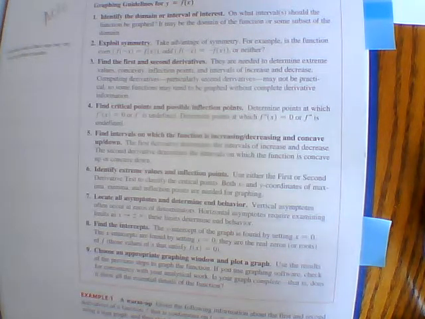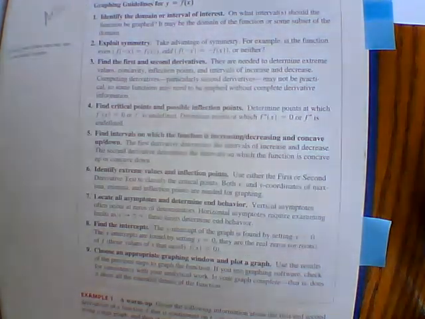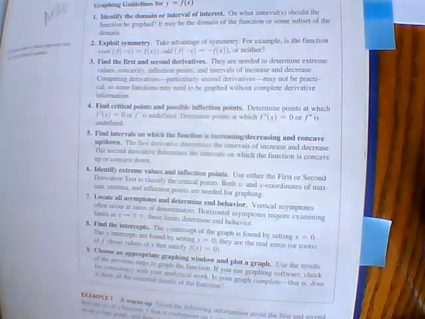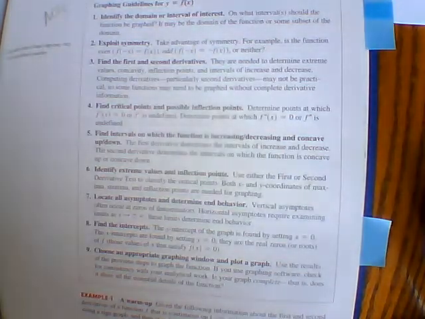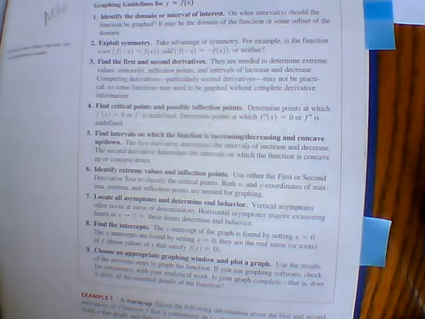And then we're going to choose an appropriate graphing window and plot the graph, which basically means on our paper when we're graphing this by hand, because one of the focuses is that if we can do this by hand, we should be able to understand fully what is going on. So this is our complete graphing approach and everything we're looking into. The next thing would be some examples.